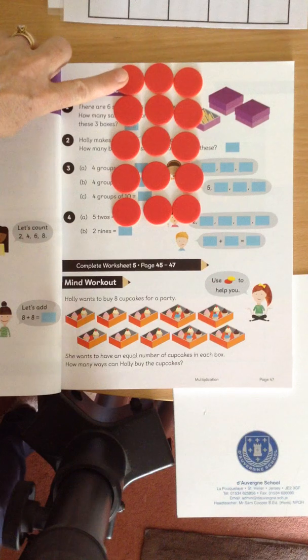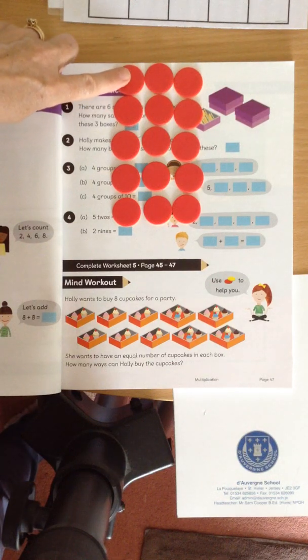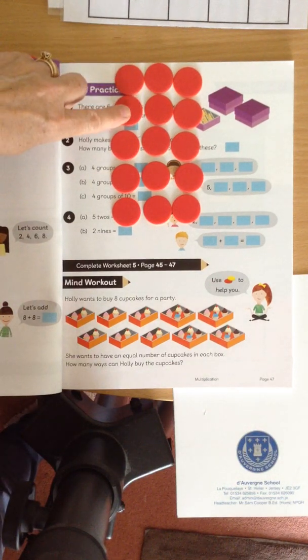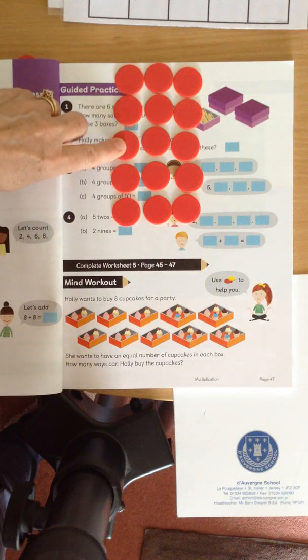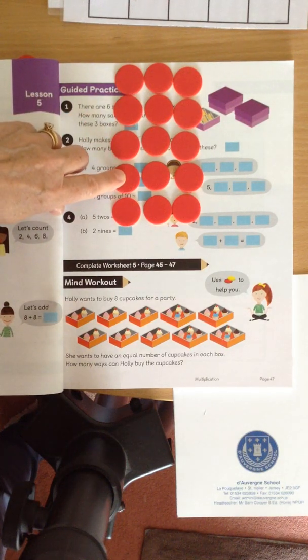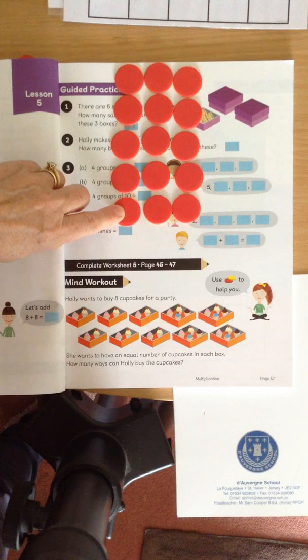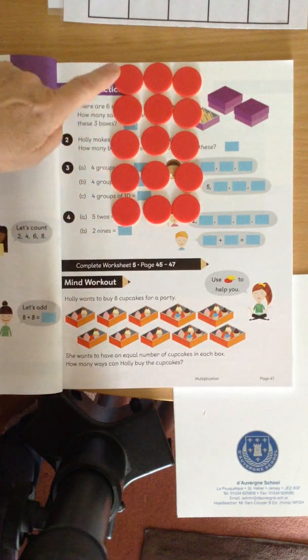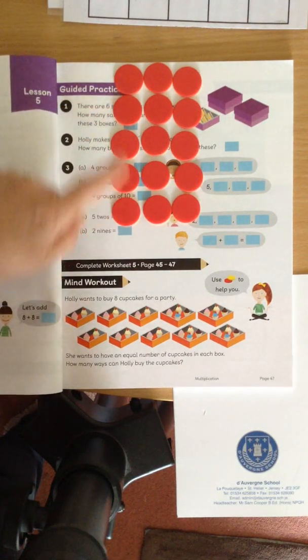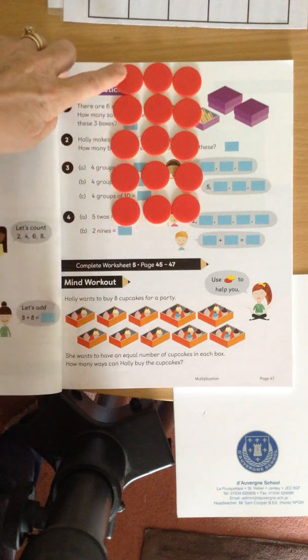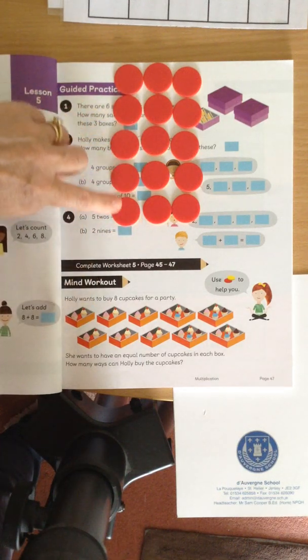Shall we count in 3s? Let's try it. 3, 6, 9, 12, 15. Well done. Can you see other rows? Can you see some columns here? How many there? How many here? That's right, there's 5.